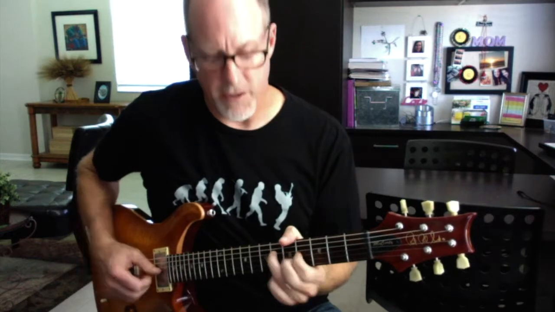Okay, so inversions work like this. When your root note is the first note in the chord, that's a root chord. So let's do D string 2nd fret, G string 1st fret, B string open. Okay, that's your root chord. Now the first inversion is going to be, your first note is going to be 3. So it's going to be 3, 5, 1. So that's D string 6th fret, G string 4th fret, B string 5th fret. First inversion, E. Okay, let's go to second inversion for E, which is going to be B, E, G sharp.